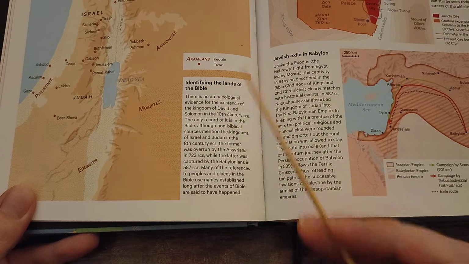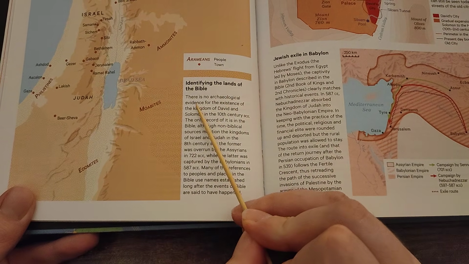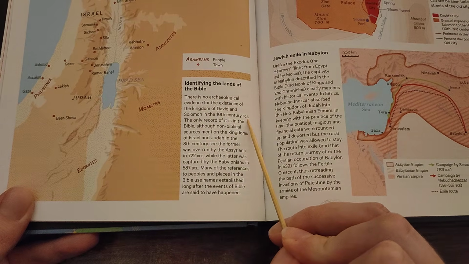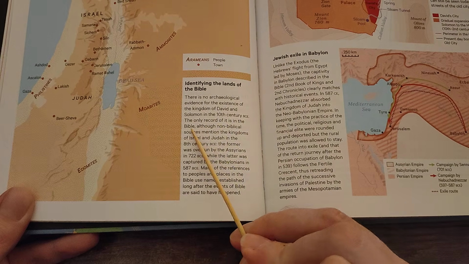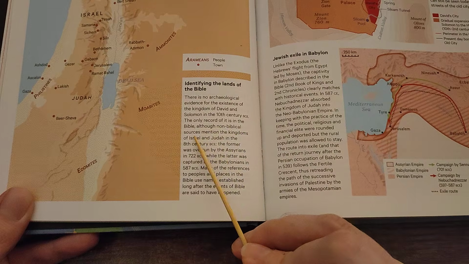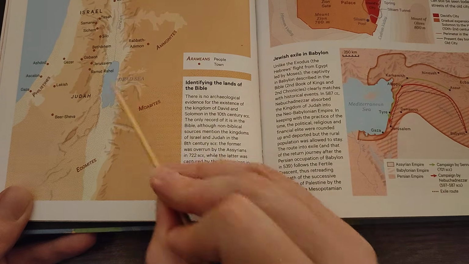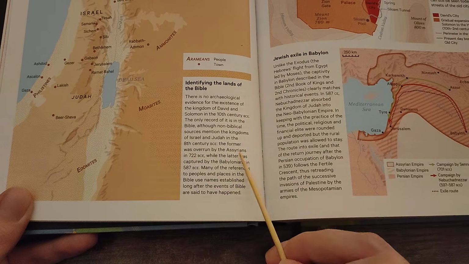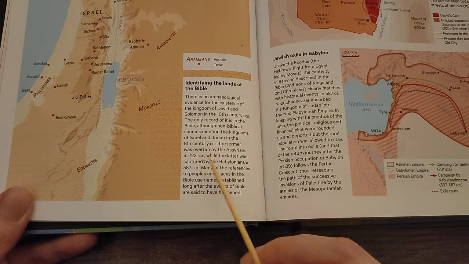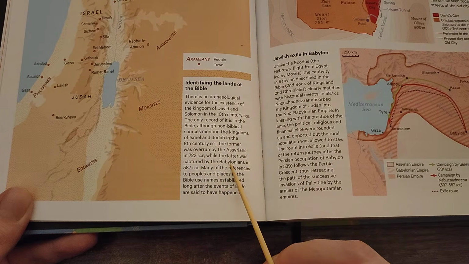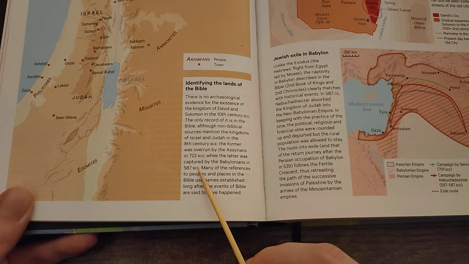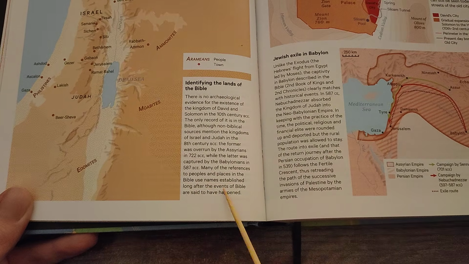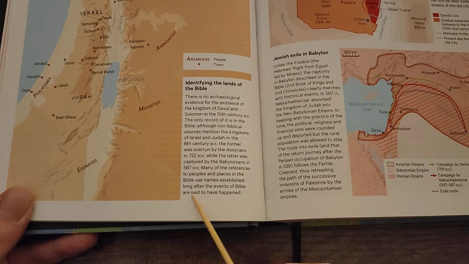Okay, so it says, identifying the lands of the Bible. There is no archaeological evidence for the existence of the kingdom of David and Solomon in the 10th century BCE. The only record of it is in the Bible, although non-biblical sources mention the kingdoms of Israel and Judah in the 8th century BCE. The former was overrun by the Assyrians in 722 BCE, while the latter was captured by the Babylonians in 587 BCE. Many of the references to peoples and places in the Bible use names established long after the events the Bible describes are said to have happened.